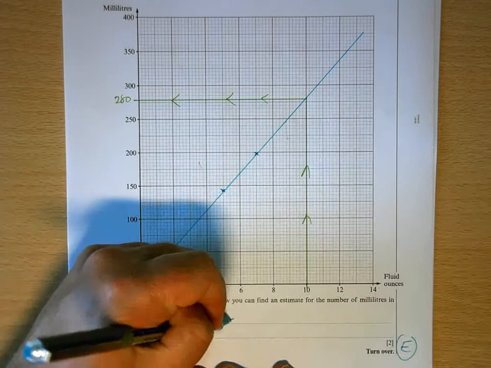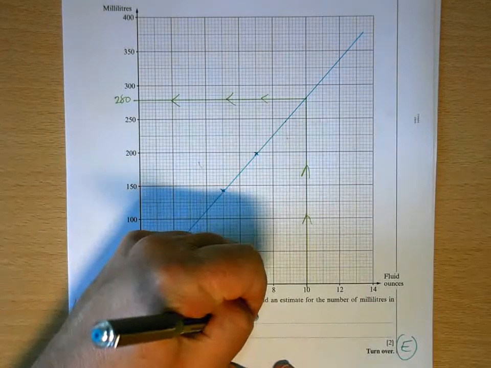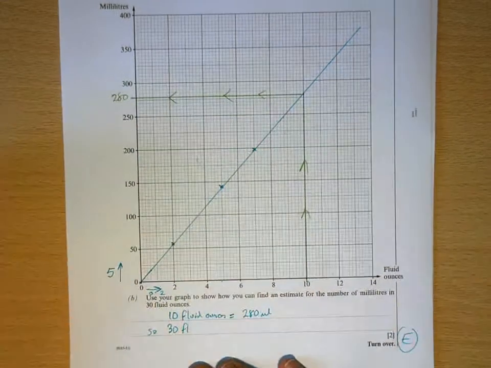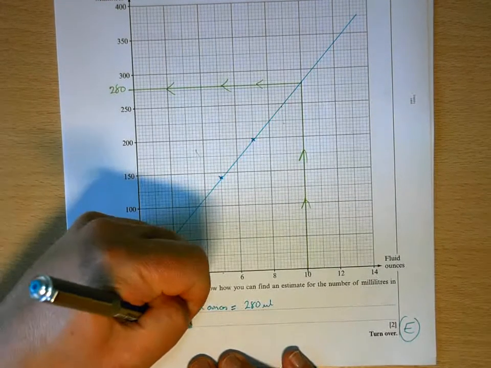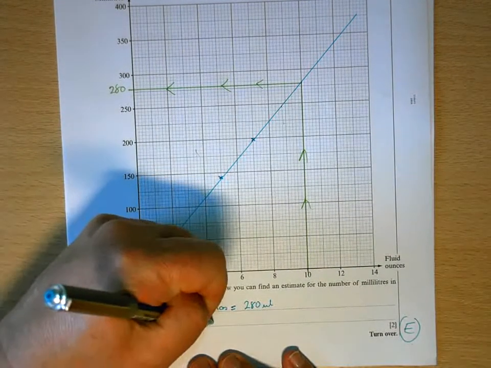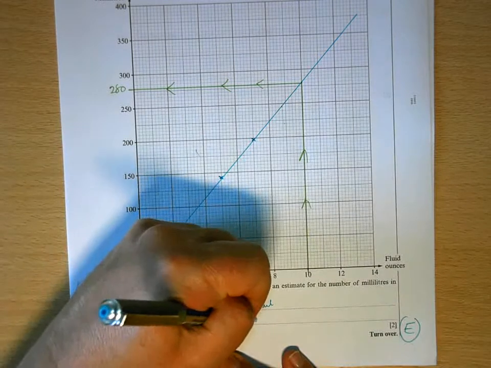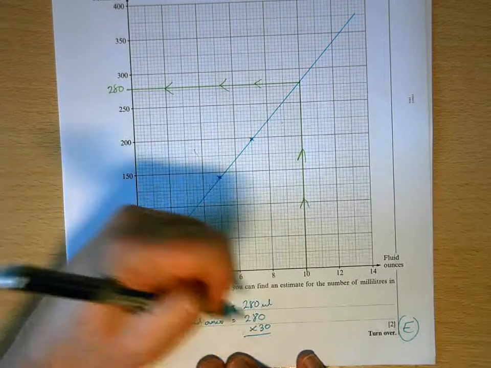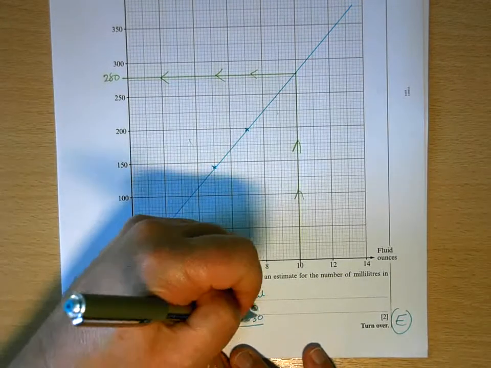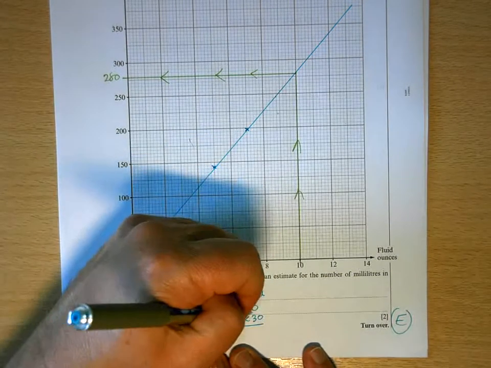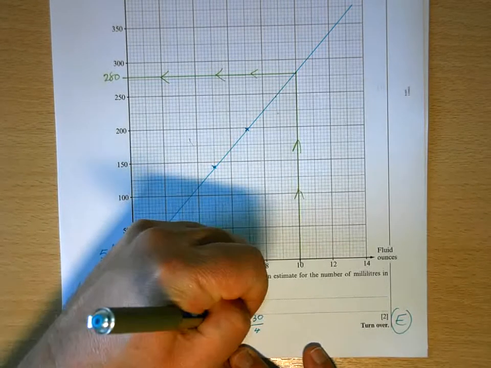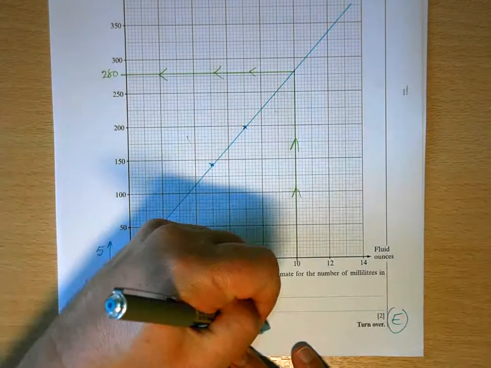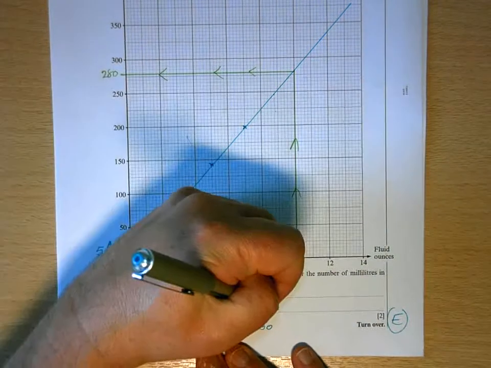is 280 milliliters, so 30 fluid ounces, 280 times 30, and that will give you, if you ignore the zeros for a minute, 3 8s are 24, 2 3s are 6, so it's going to be 8 4 followed by 4 zeros, so that's going to be 8,000.